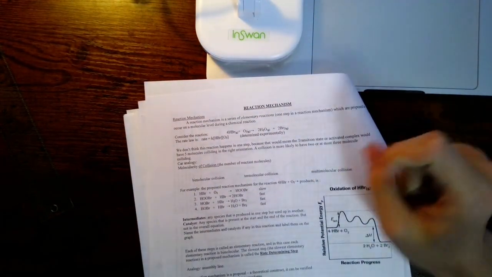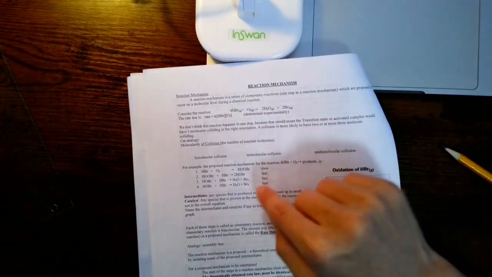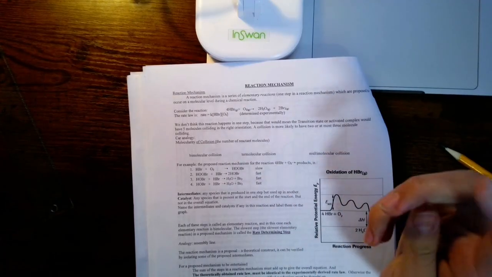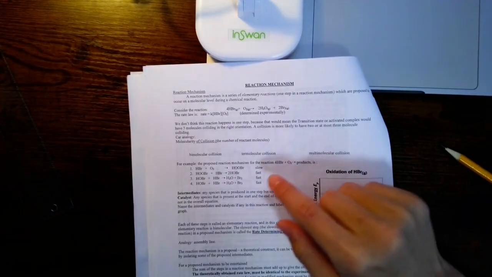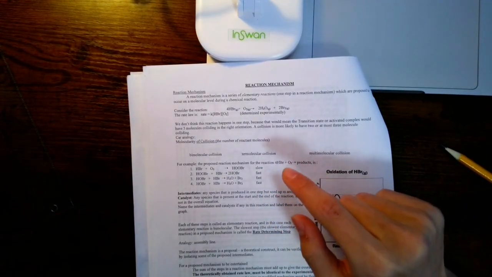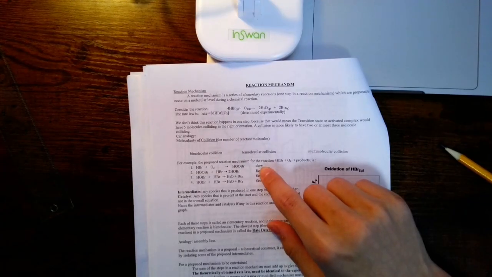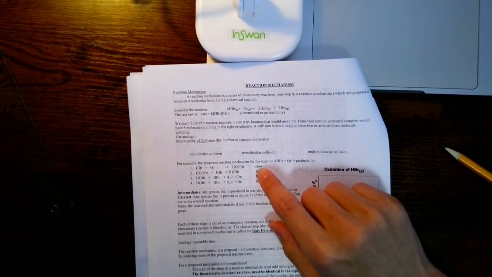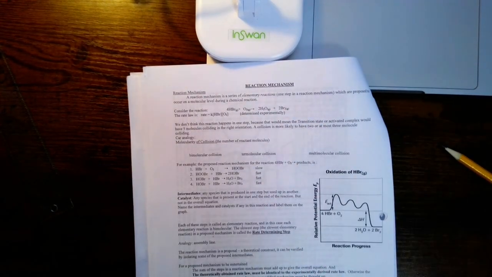Let's talk about reaction mechanism. We are just breaking down the reaction into multiple steps, and by theory, some of them are slower, some of them are faster, and the overall reaction cannot be faster than the slowest one. So the rate determining step is going to be the slowest chemical reaction.